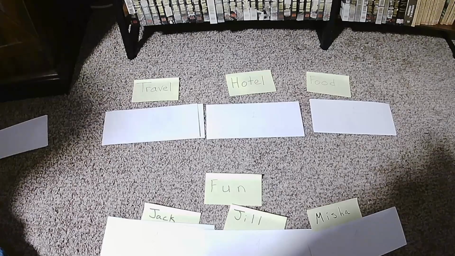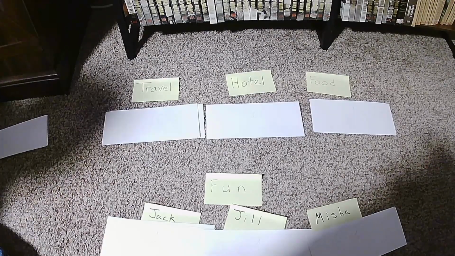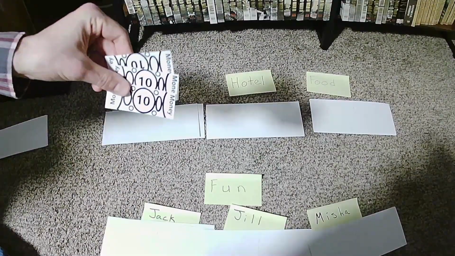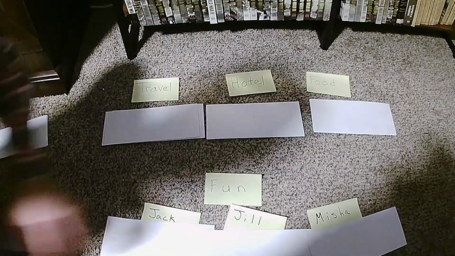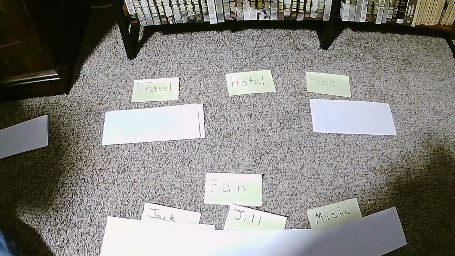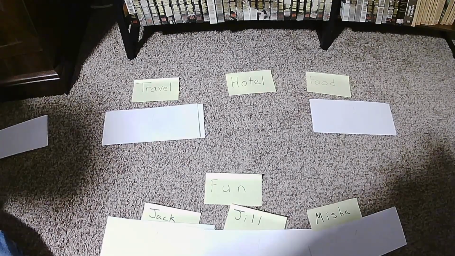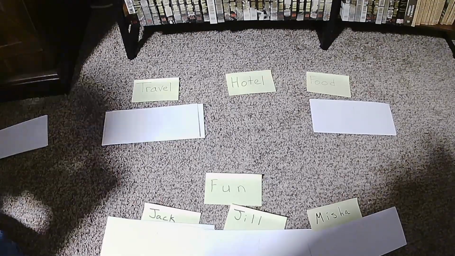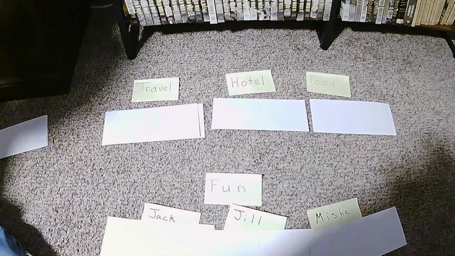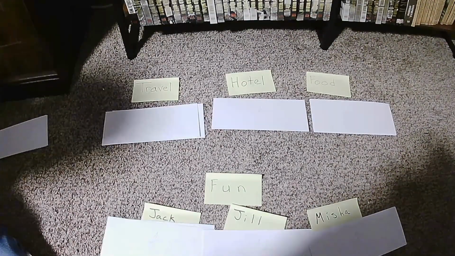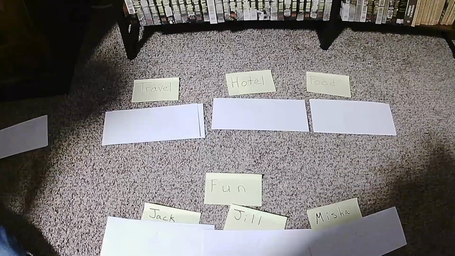Yeah, I know, not accurate, especially in today's economy, but this is for the sake of example, and so they put $10 a night into their envelopes. And so now they know they have that money set aside.